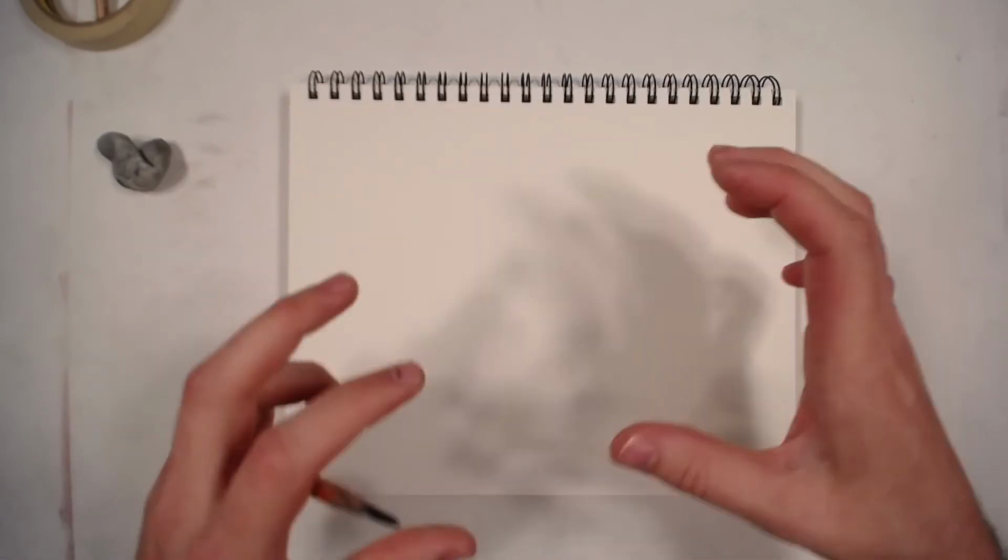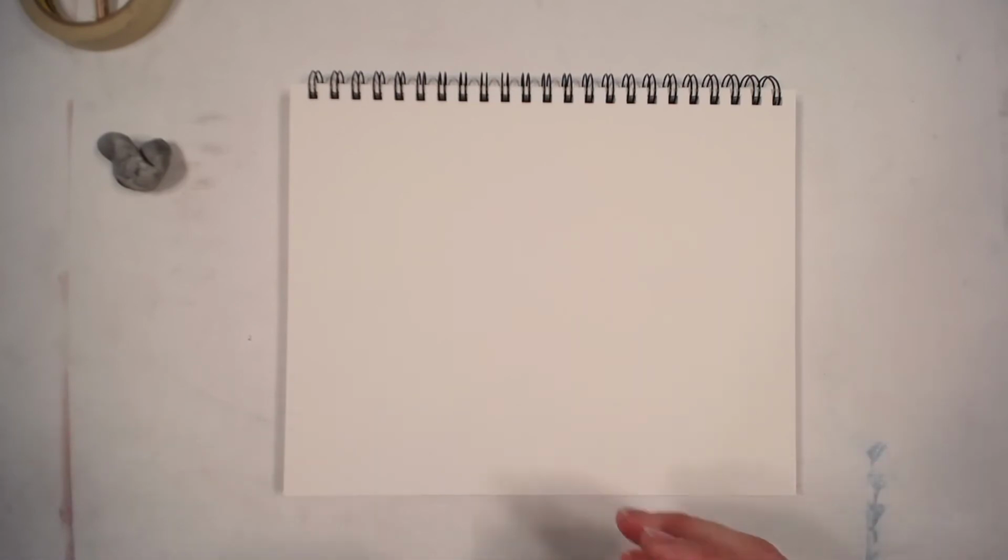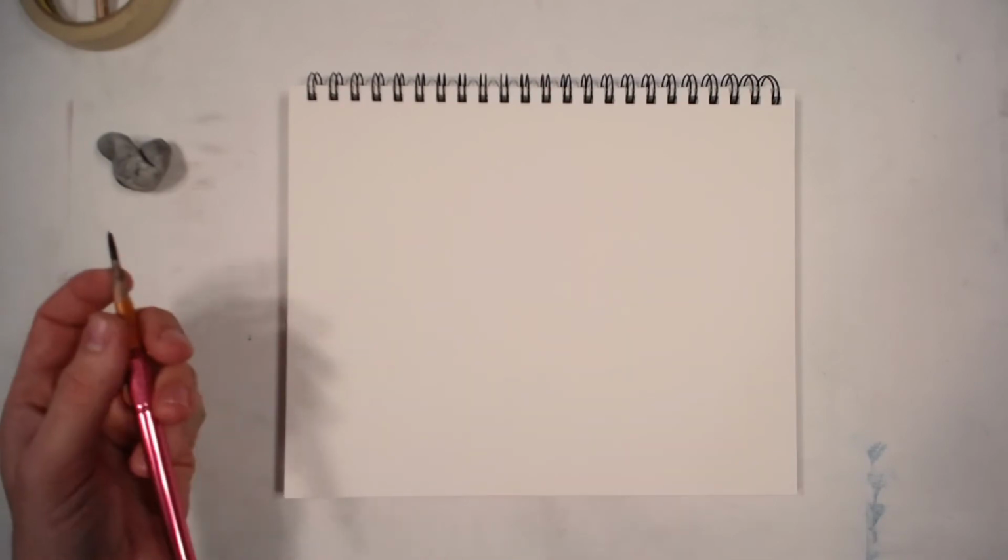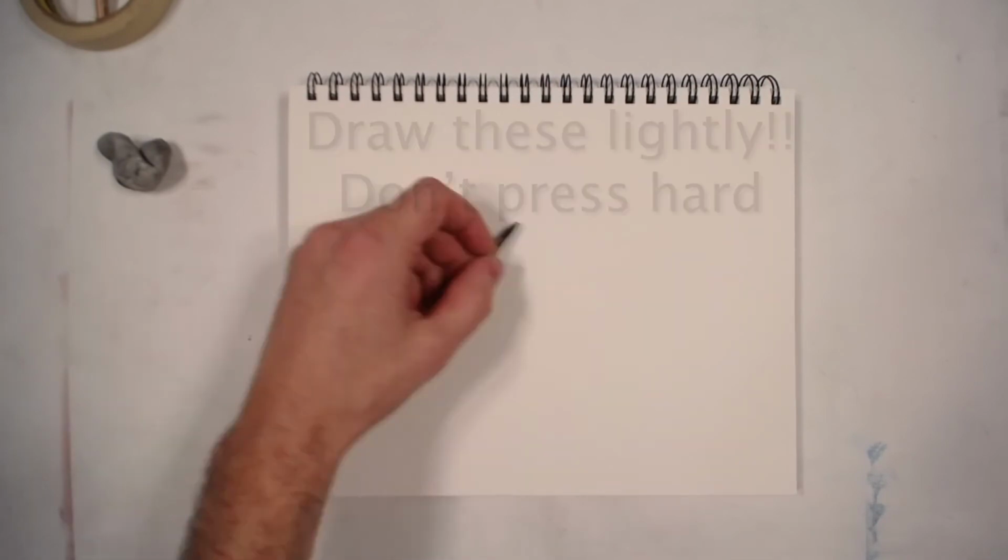So with those two concepts in mind, I can start stacking ellipses on top of each other and come up with a pretty complicated mass, pretty complicated group of masses really, rather quickly. And this is what you'll be doing in your sketchbook. This is what you'll be turning in to me.